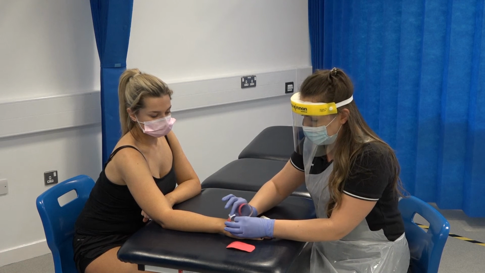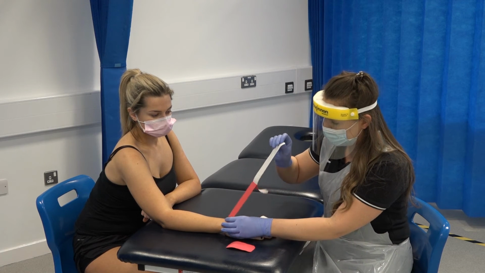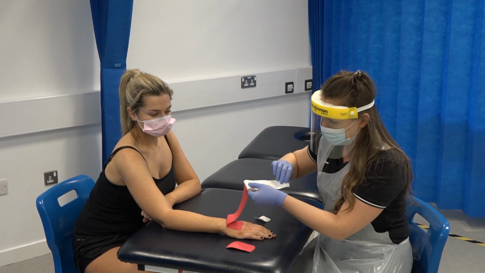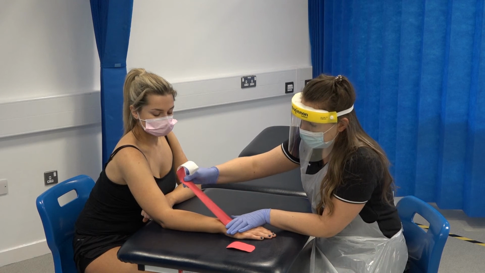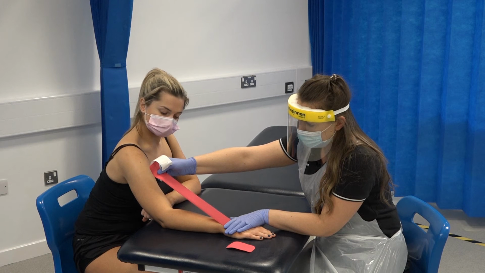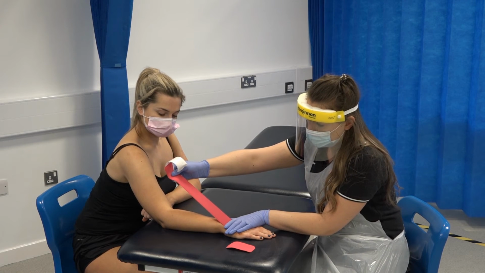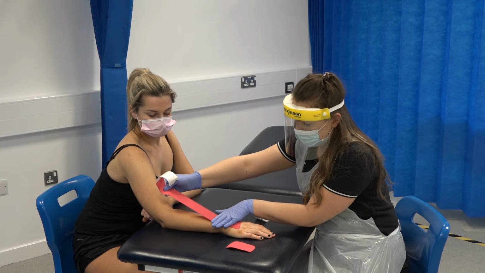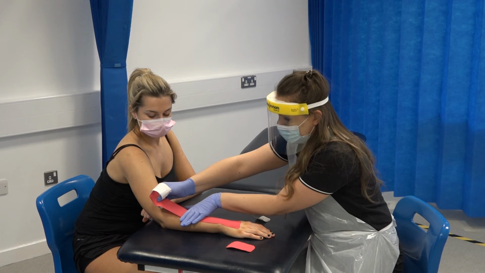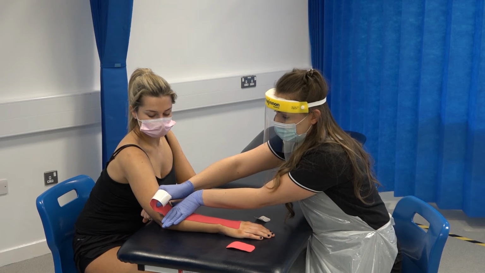So here you've still got your backing paper. If you just peel that off, but not all the way, leave another square's width at the end. Hold on to the back of the hand, and then you're going to stretch it to its full stretch, and then come back just slightly, so you're roughly stretching it to about 75%. Then lay that down with your hand until you get to that lateral epicondyle.